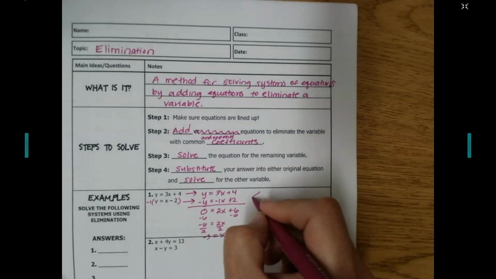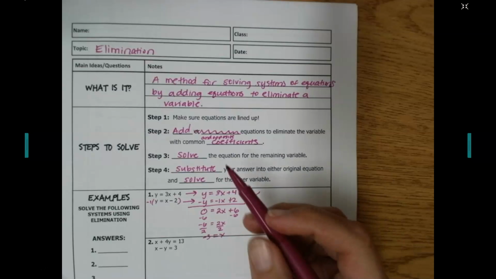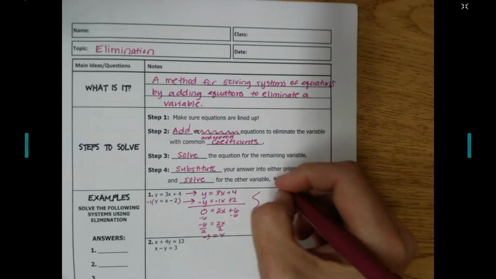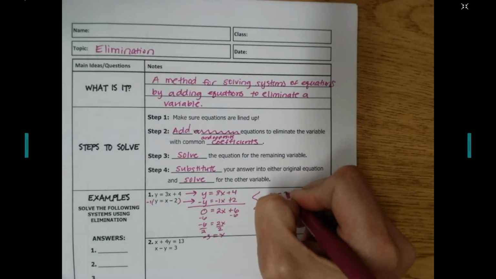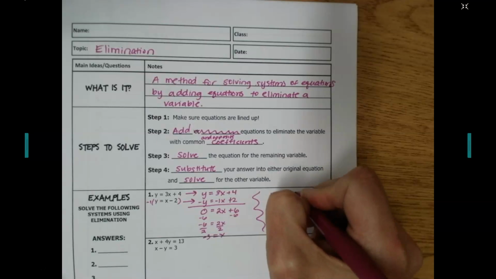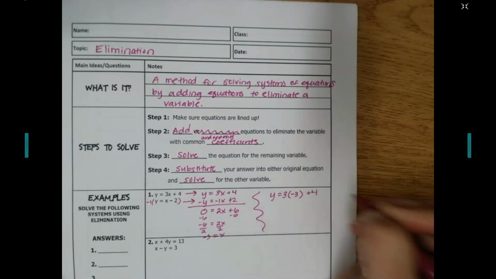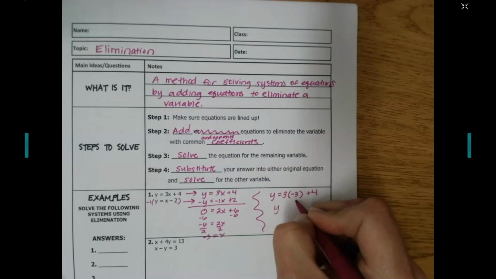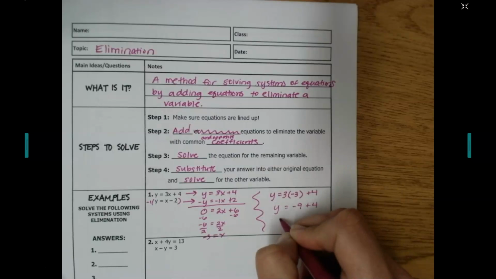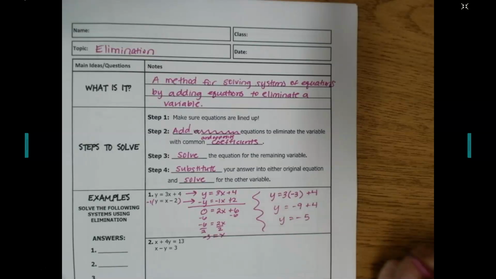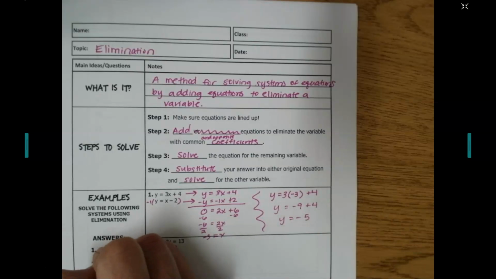Okay, now all I need to do, just like before, is plug back into either one of the original equations. So I have y equals 3 times, now I know x is -3, plus 4. Well, -3 times -3 is -9, and -9 plus 4 is -5. So my solution is (-3, -5).